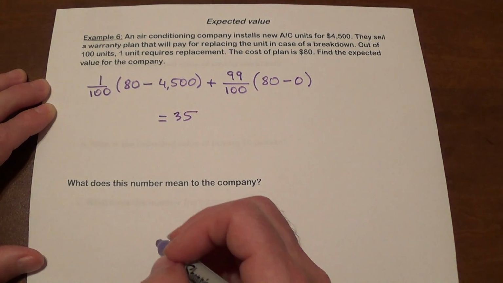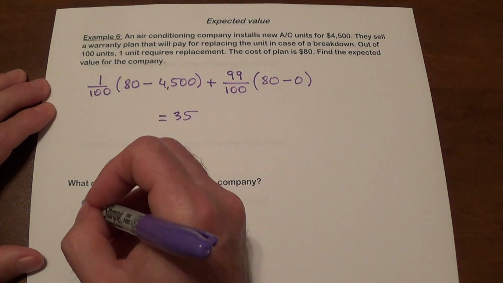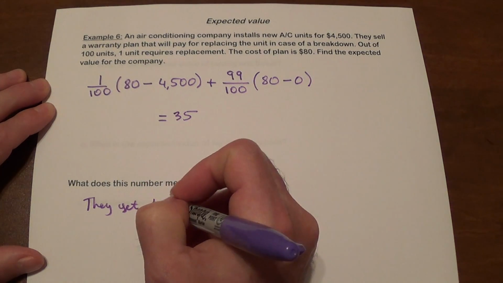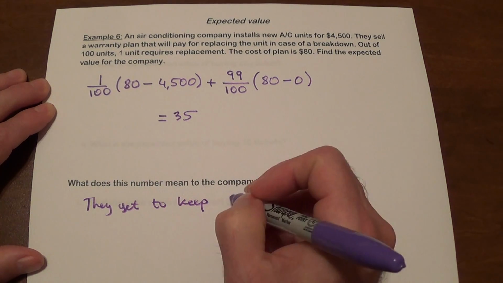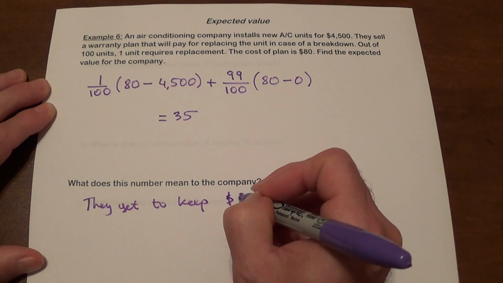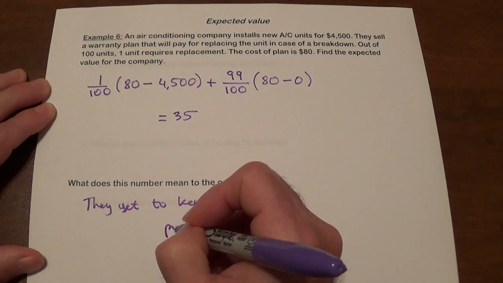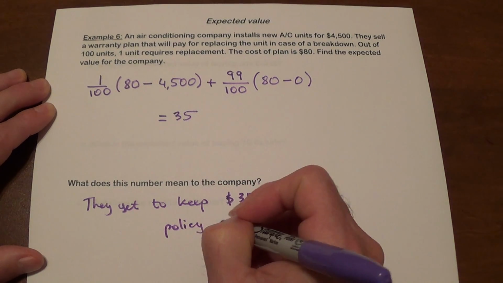So what does that number mean to the company? They get to keep $35 per policy on average.